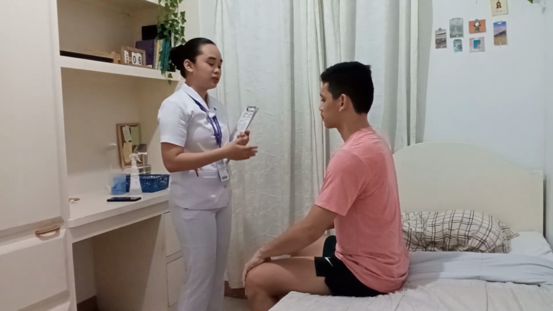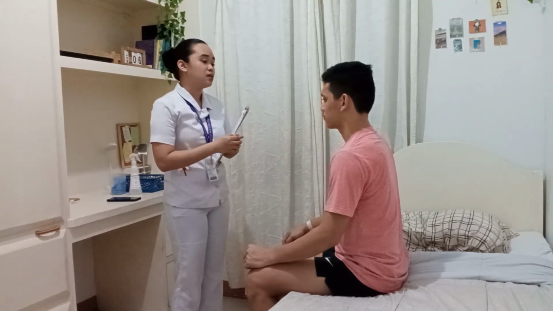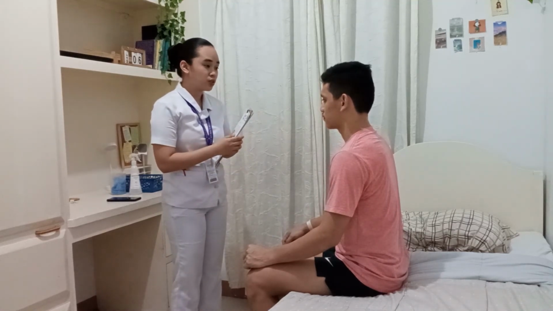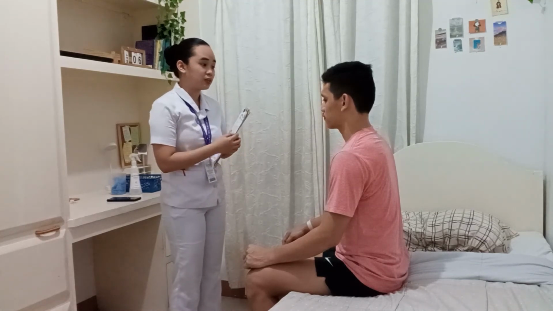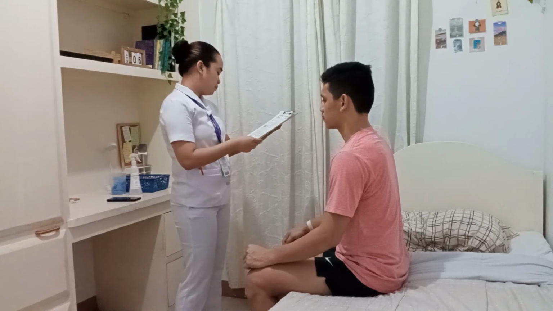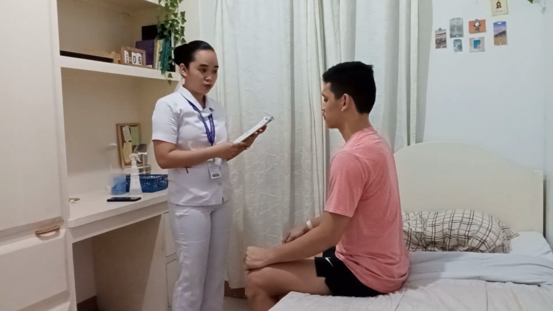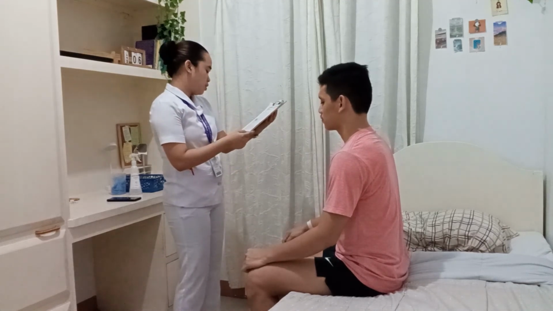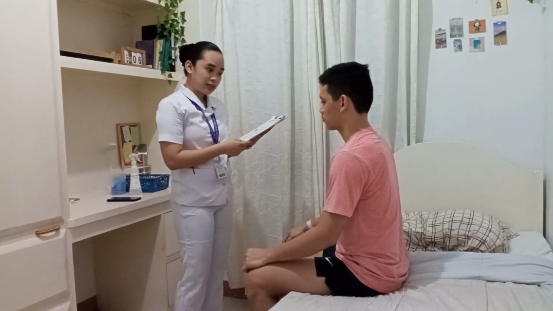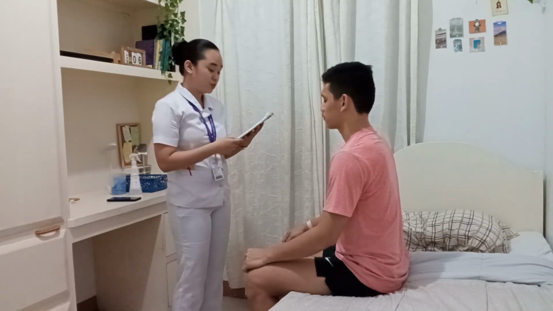First, when I was inspecting your abdomen, your skin is uniform in color and temperature. There's no lesions, scars, or rashes present, or any abnormalities present. That is good. So your umbilicus and your navel is in midline and inverted, which is normal. Your abdomen is symmetrical, which is also good. So upon auscultating for your bowel sound, I heard no bruit or any abnormal sound, which is good.